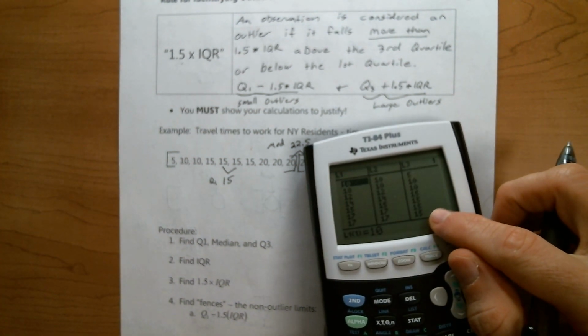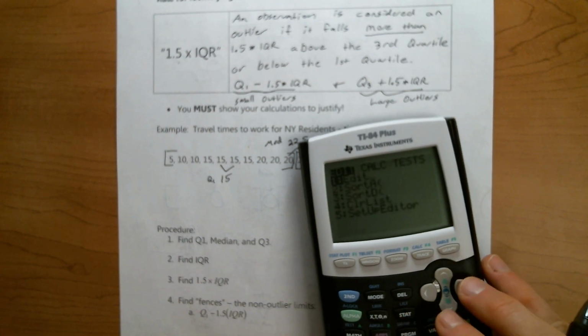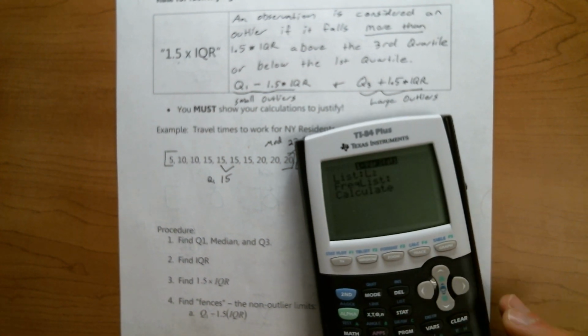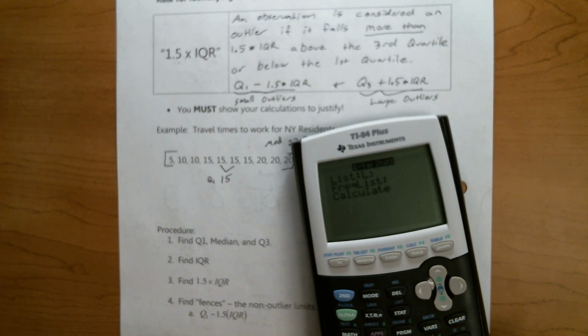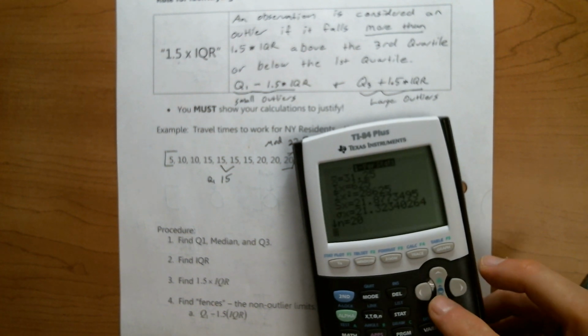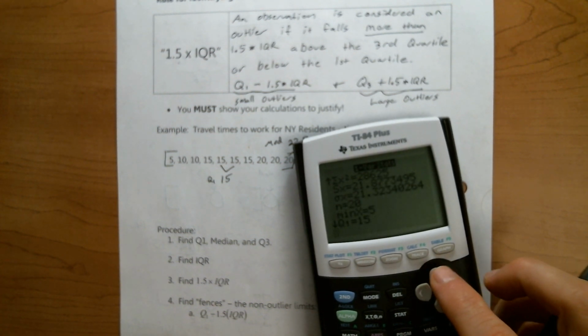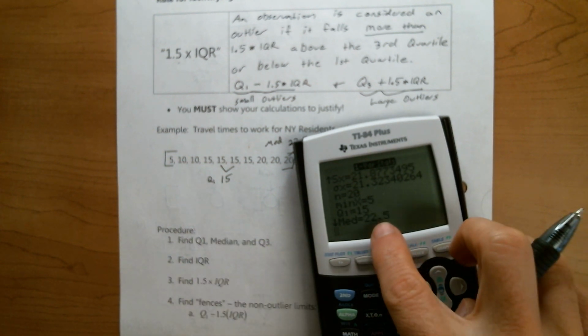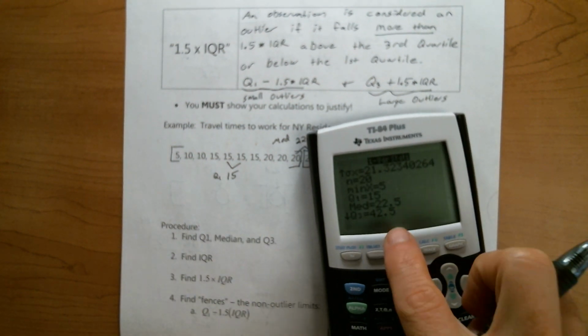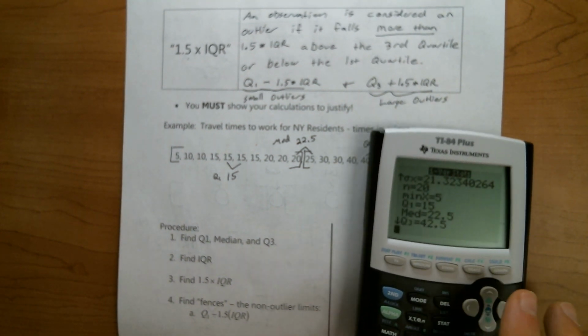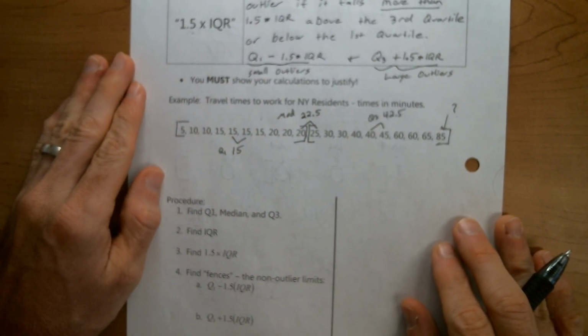Now, if I'm doing this on a quiz or a test, I'm probably double checking. I've already entered the data into my calculator. It's in list L3, but I can go to stat, calc, one variable stats, go to L3, hit calculate, and I can see that Q1 is 15, which matches what I got. The median was 22.5, which matches what I got. Quartile 3 was 42.5, which matches what I got there. So again, good idea just to do all of those pieces and check your work.